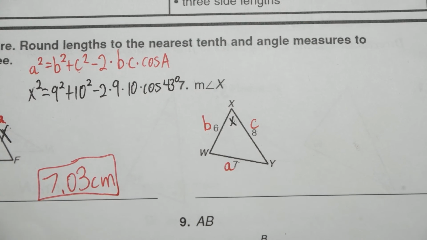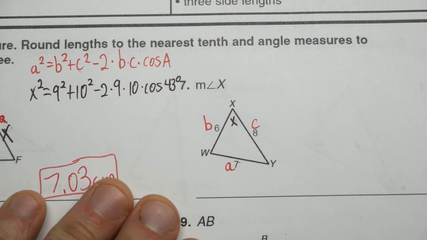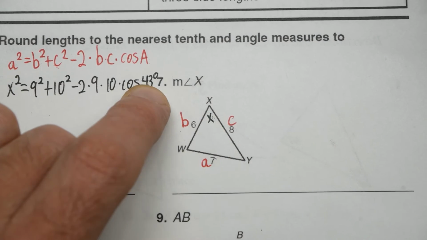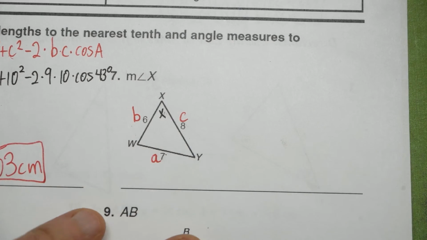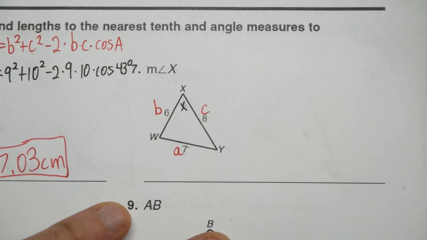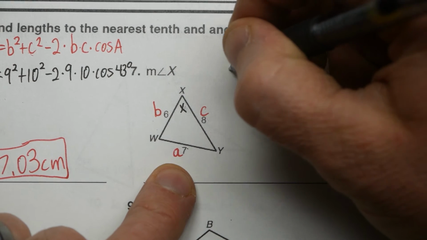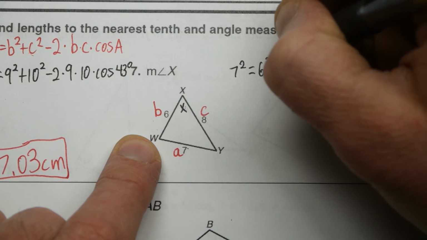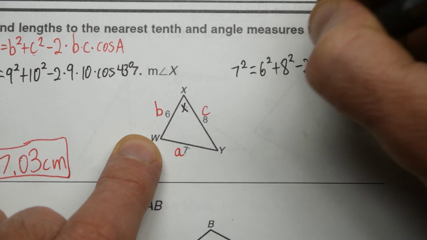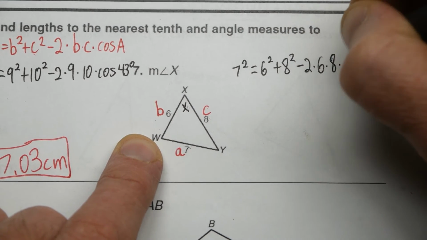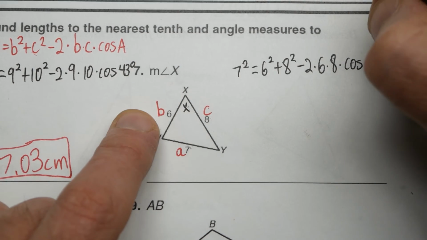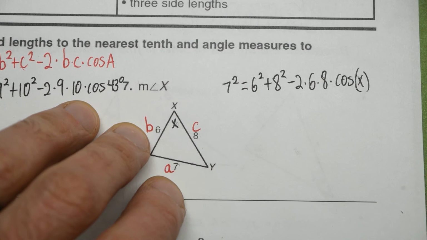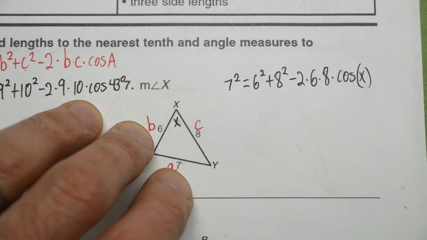Okay. And then obviously the x is going to go where the angle is, because that's what I'm looking for on this one. So on this one, it's going to look like this. 7 squared equals 6 squared plus 8 squared minus 2 times 6 times 8 times the cosine of the angle that I'm looking for here, of the x. All right.